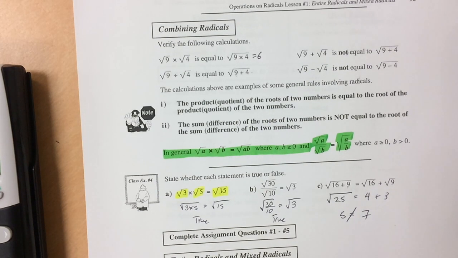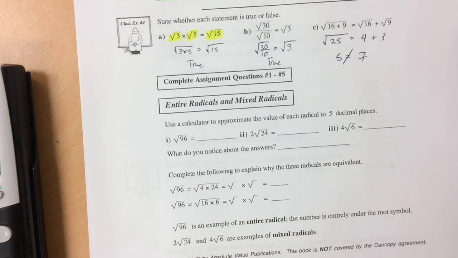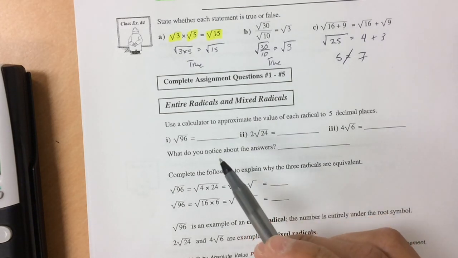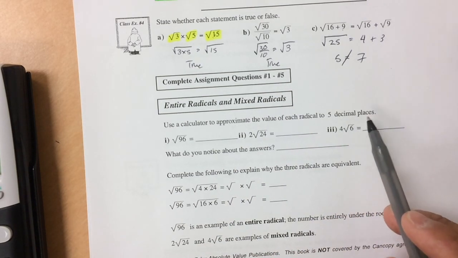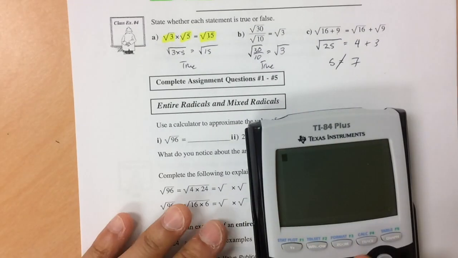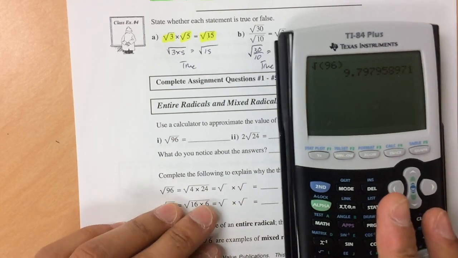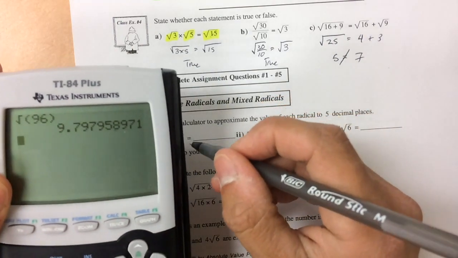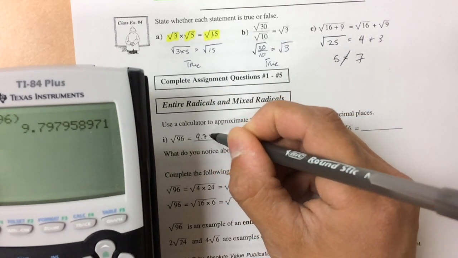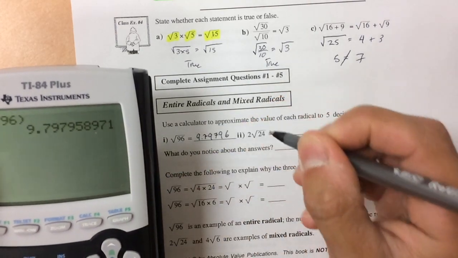Now, if you want, you can pause the video and attempt some of these questions, or you can continue watching and we'll look at entire radicals and mixed radicals. Alright, so use a calculator to approximate the value of each radical to 5 decimal places. So they want us to bust out the calculator here. Square root of 96 to 5 decimal places. I'm going to get 9.79795, but round that up to 6.